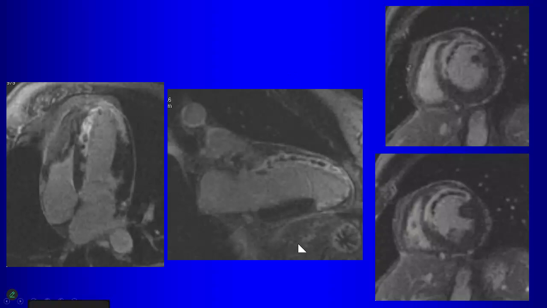So the initial bolus of gadolinium is already washed out, but it hangs around here because it's leaked into the interstitium, okay? Thank you so much.